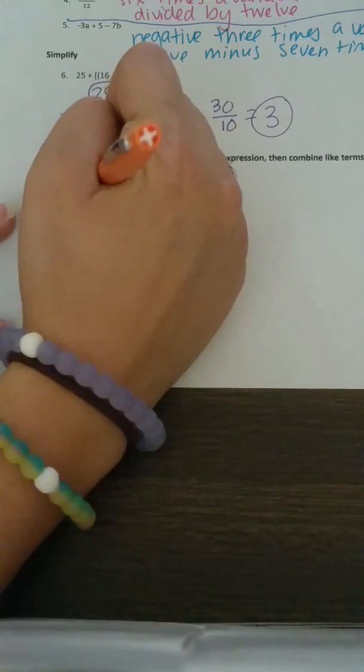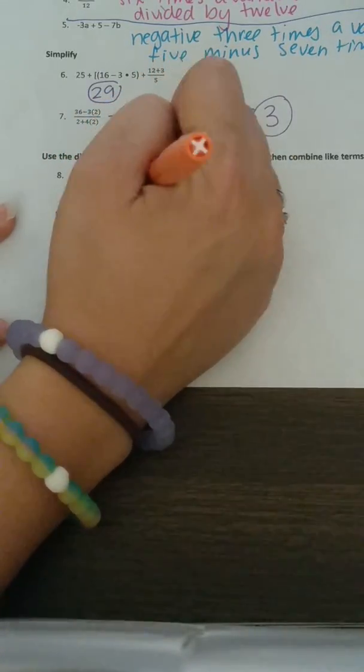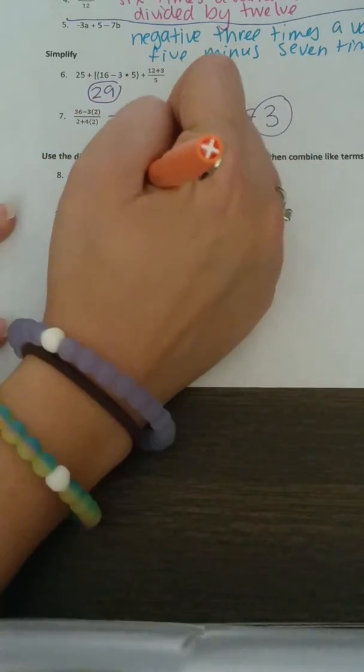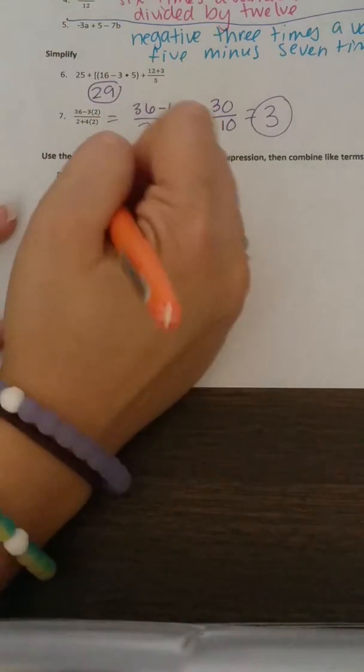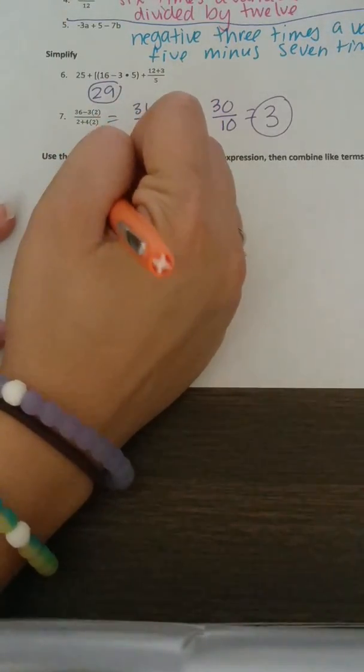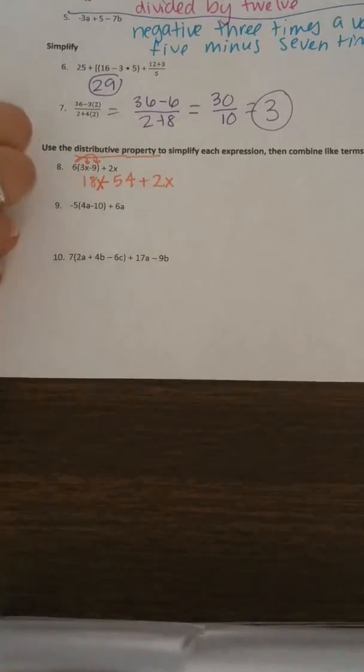What's 6 times 3x? 18x. What's 6 times negative 9? Negative 54. And what do we do with our 2x? You add it. You put plus 2x. Did I miss anything when I was writing stuff down? Yes, you missed the x. Is that very important? Yes. Why? Because if it's not important, then you combine like terms and you get a different answer. From here, we need to combine like terms.